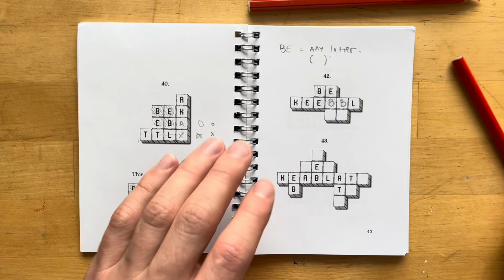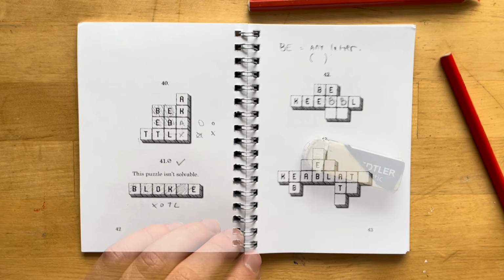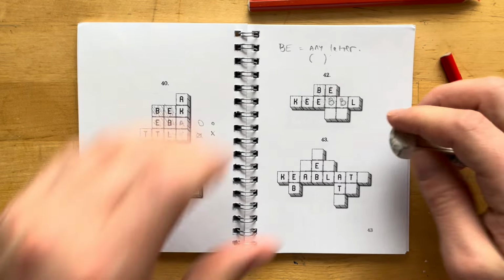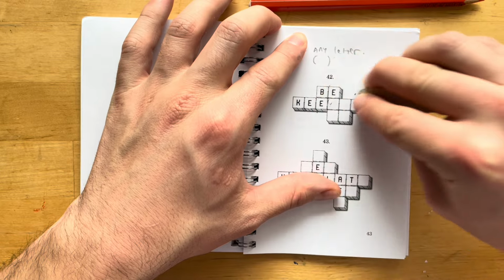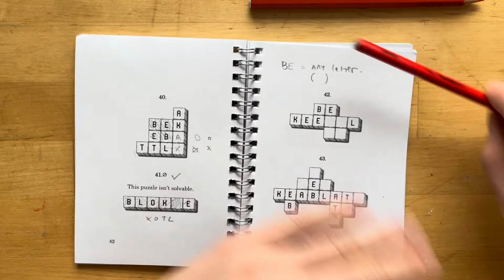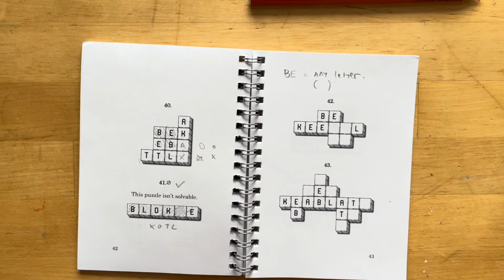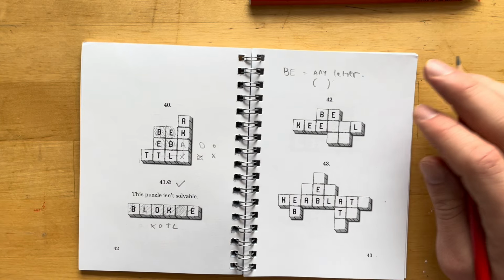Okay. I need to find an eraser, so I'm going to pause this video. Okay, we have an eraser now. I know what's going on. Let me change this pencil for a much nicer one. There we go. Let me drink some mate.